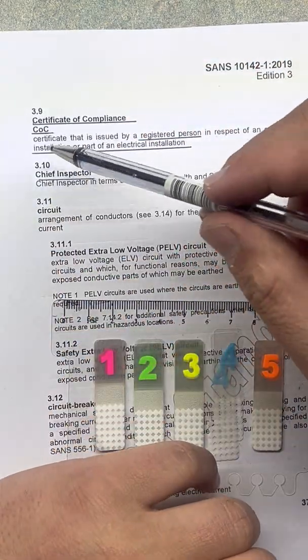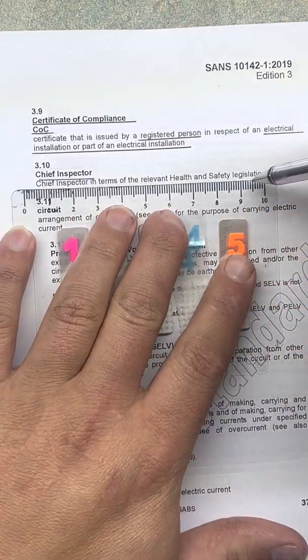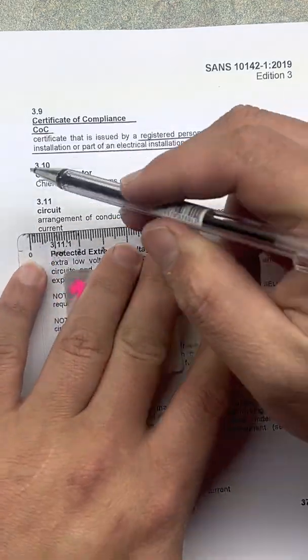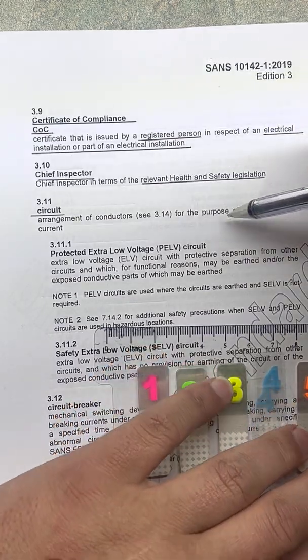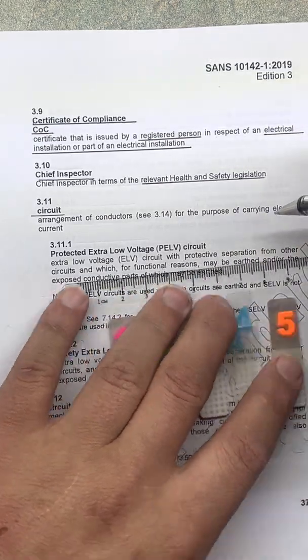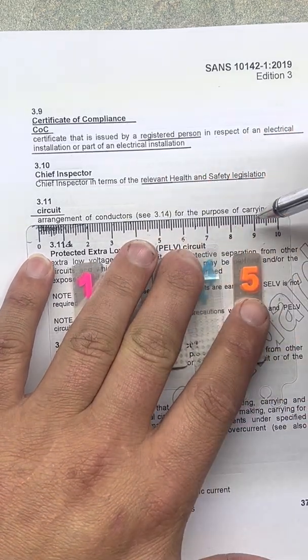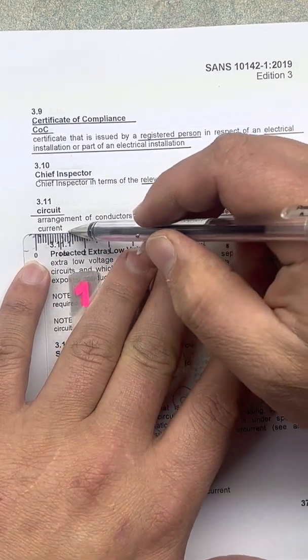Chief Inspector. Chief Inspector in terms of the relevant health and safety legislation. Circuit. An arrangement of conductors for the purpose of carrying current. So it's for the purpose of carrying electric current.